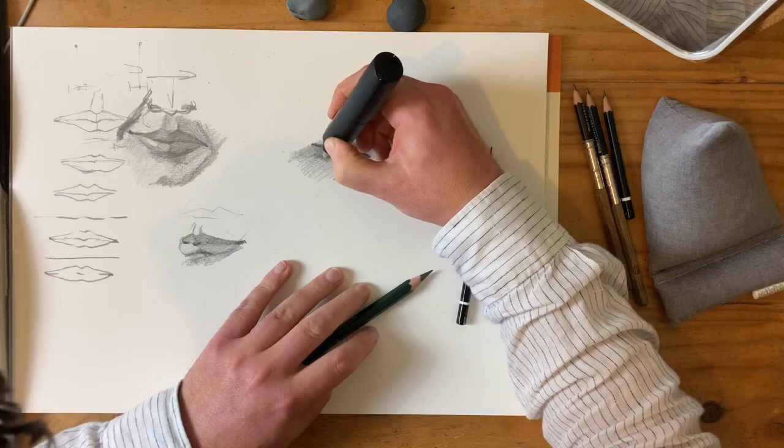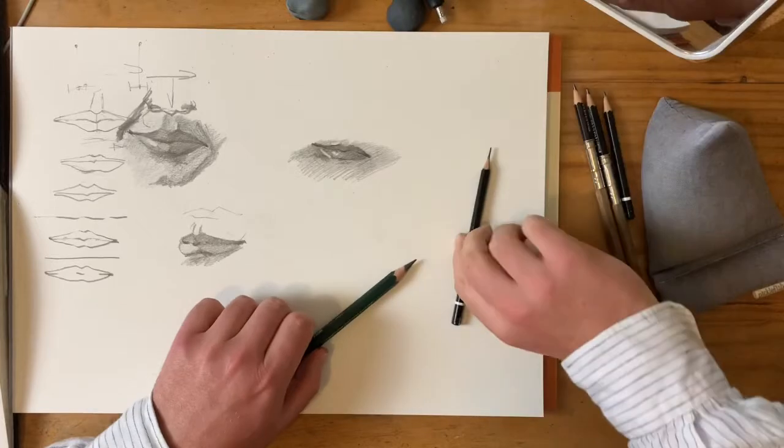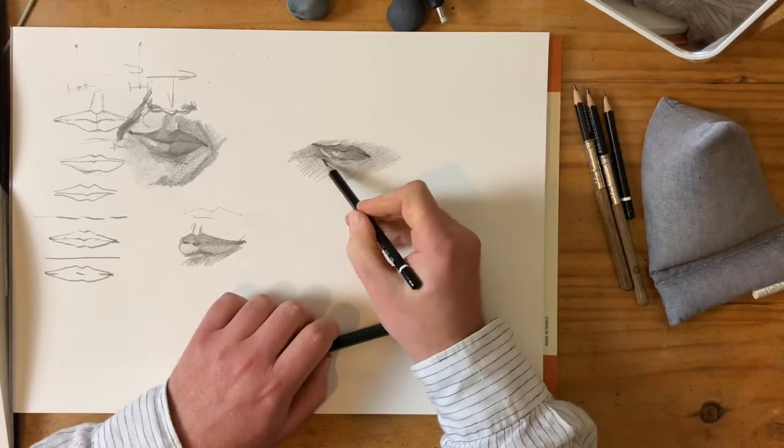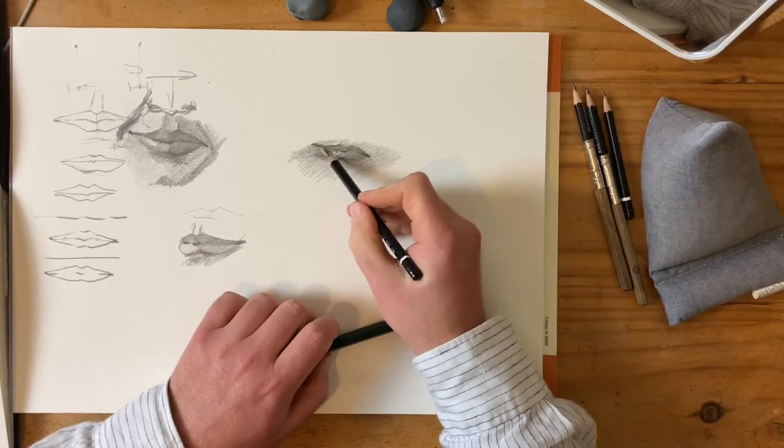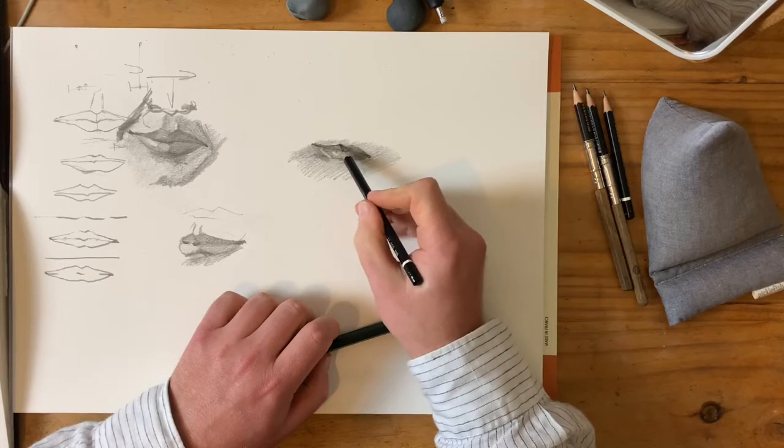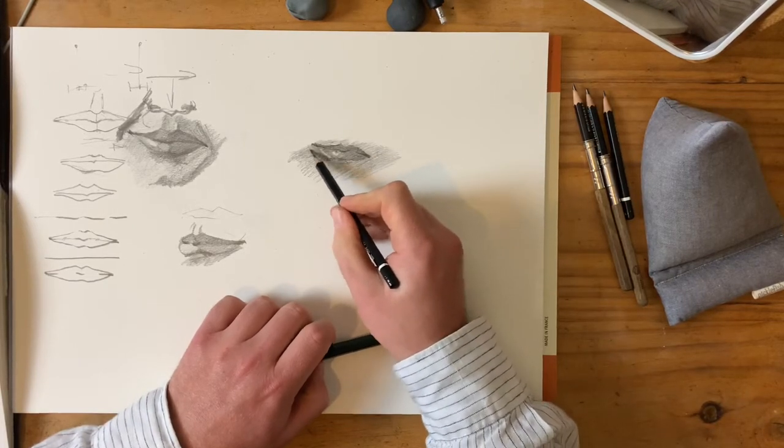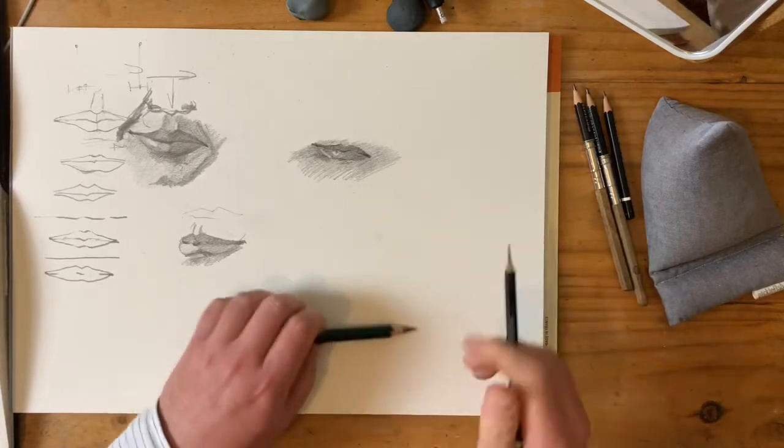You probably would find that then just a little bit of a light would appear along there too, under that part of the lip, as it catches the light. That's a bit dramatic, but you start to get the idea.